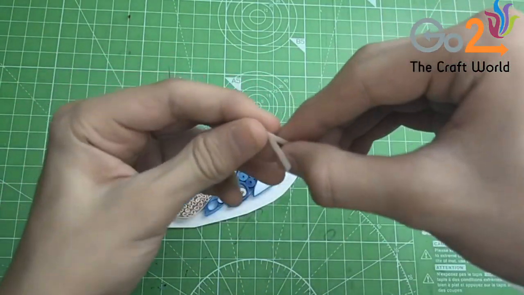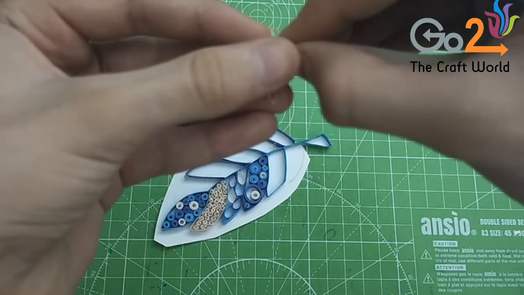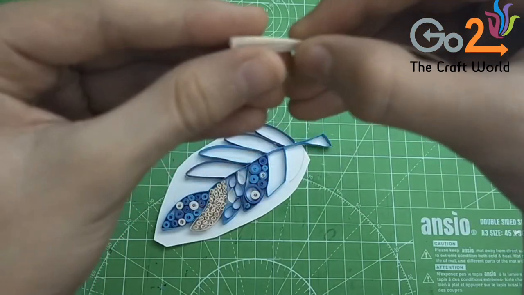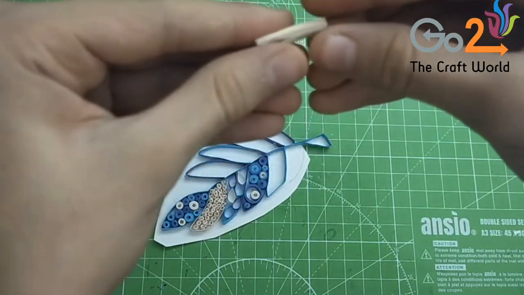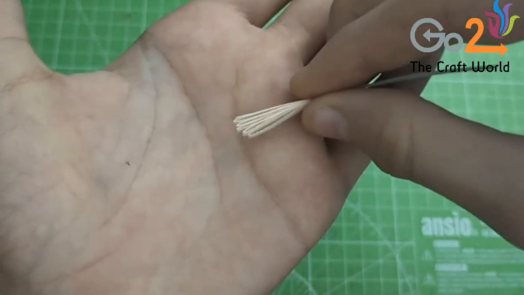So now for the next part, we will take measurement and fold the strip in a zigzag manner like this, and I will use 2 part of white and 1 part of blue color to fill this part.